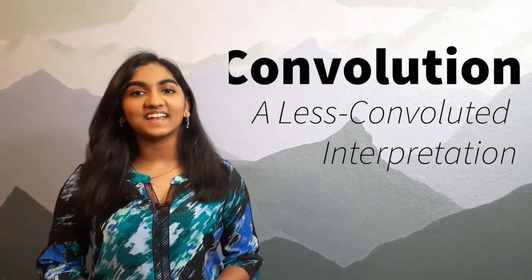You might have seen this trend on TikTok, where you take a 2D still picture of yourself and then turn it into a 3D moving image. It's cool to see, that's for sure. But how does that happen? Well, the answer to that is convolution.